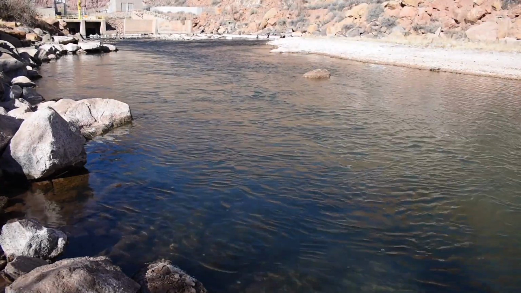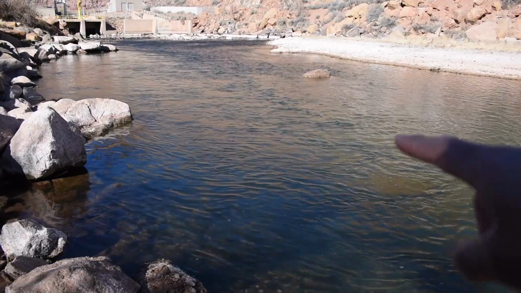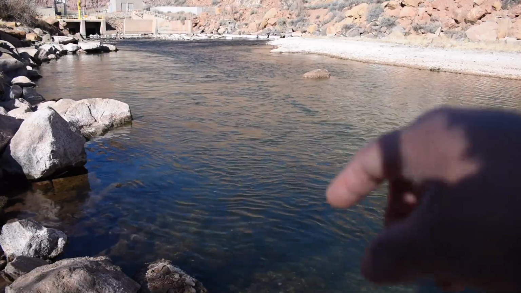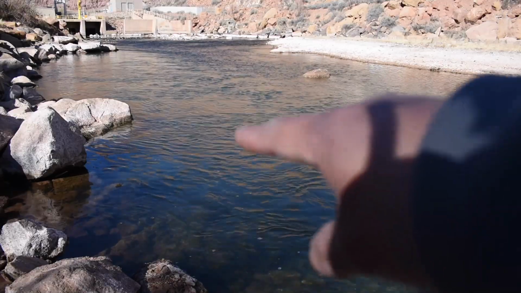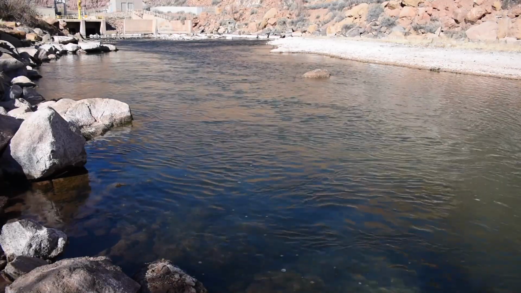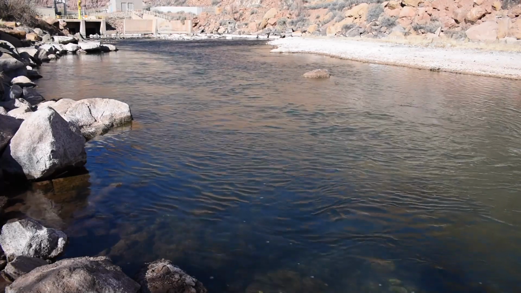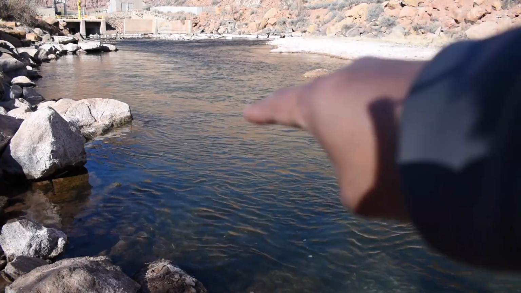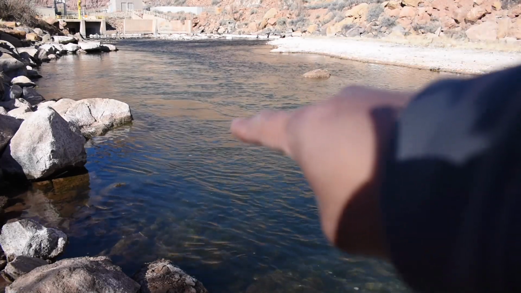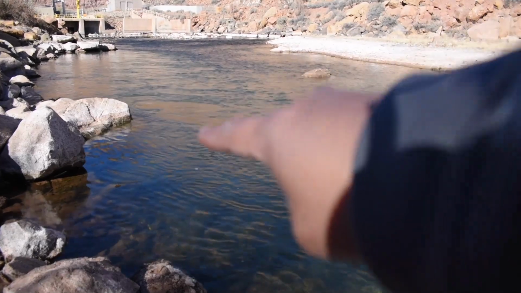So you have a lot of fish holding in here waiting for food to come down, as water temps are on the cooler side. Trout are going to hold in the area where they spend the least amount of calories and wait for food to come to them. So instead of casting right on the transition, what I would do is start in close in the slowest water.